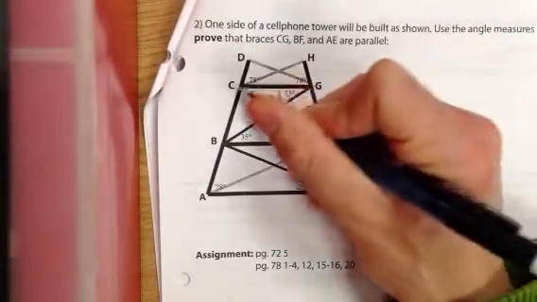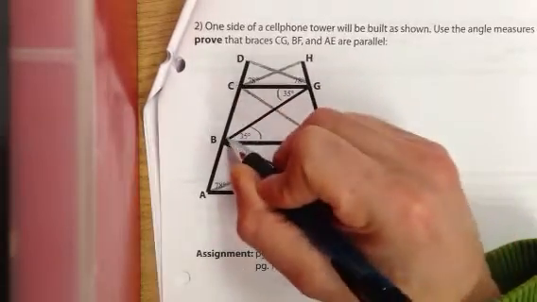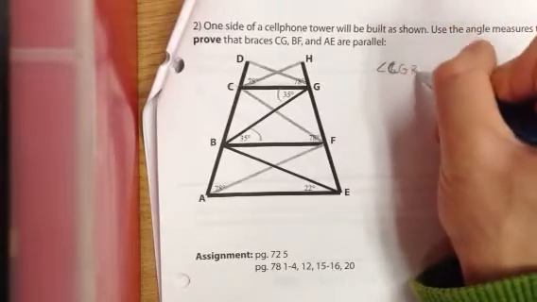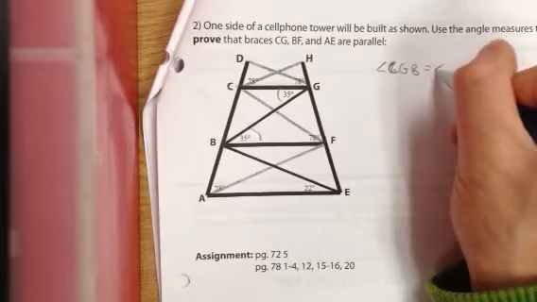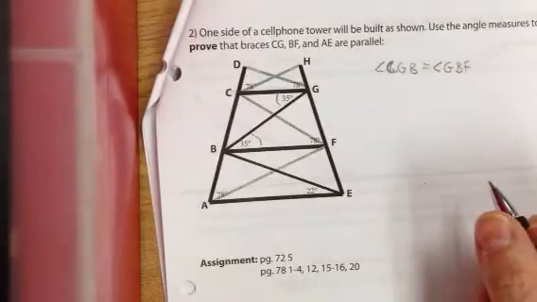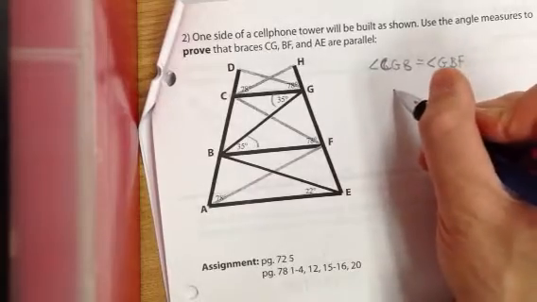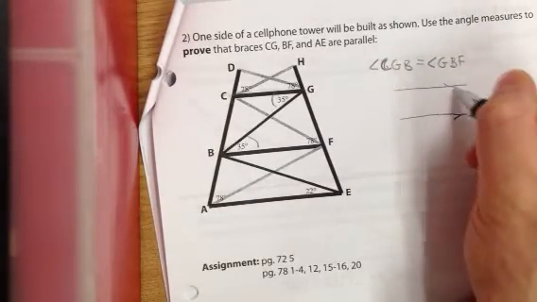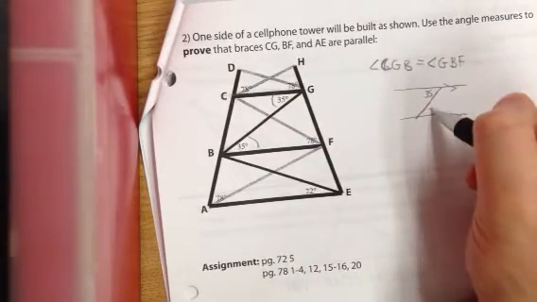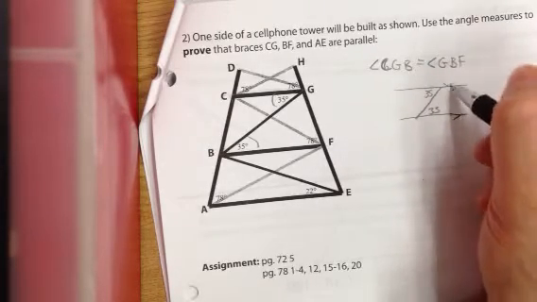Now if I wrote these in terms of proper angle labeling, I would call that angle CGB, and we know that angle CGB equals angle GBF. Okay? And we both know they're 35 degrees. Now if you think about this, and I drew this as a line, parallel line, and then I showed this transversal, just like in the diagram. If that's 35 and that's 35, these are alternate interior, so that means these lines must be parallel.